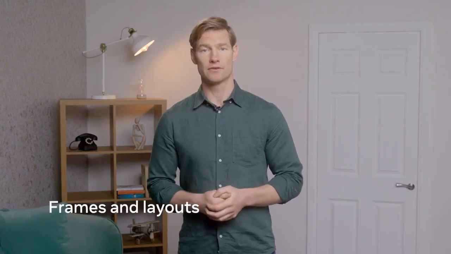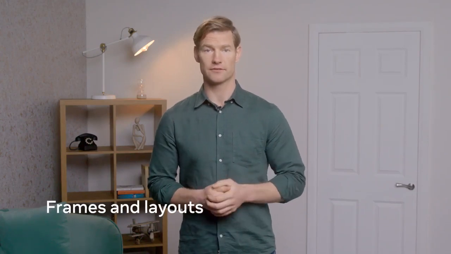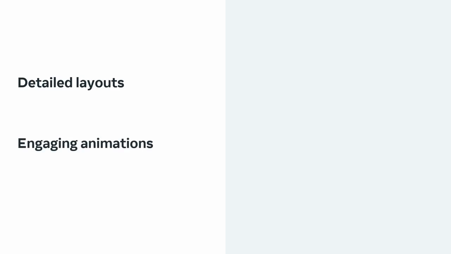One of SwiftUI's most distinguishing features is its layout system. While this system appears simple, it offers programmers enough options to create highly sophisticated layouts and animations the user can engage in. In this video, you'll learn about frames and layouts, as well as options available to you to adjust frames and implement layouts.